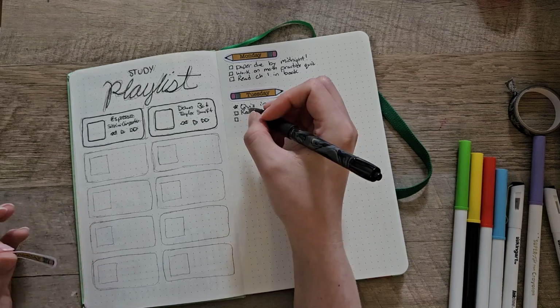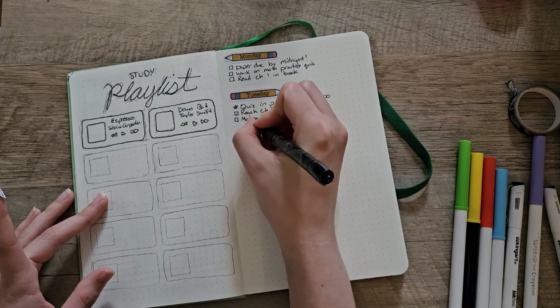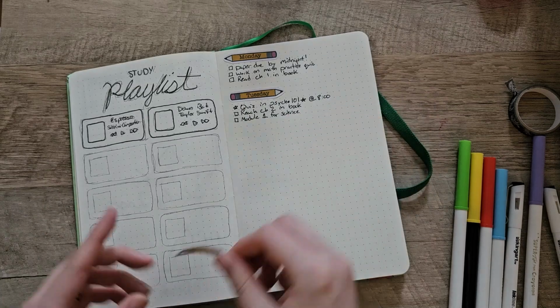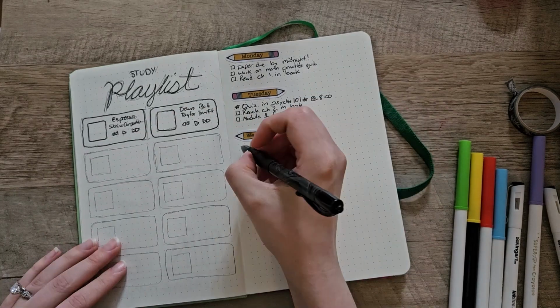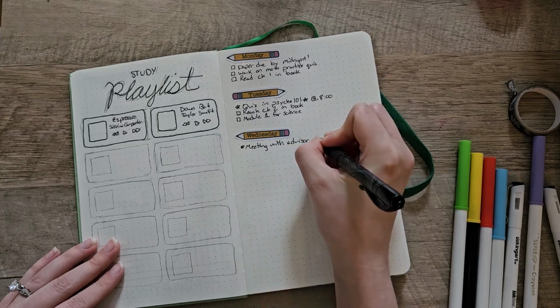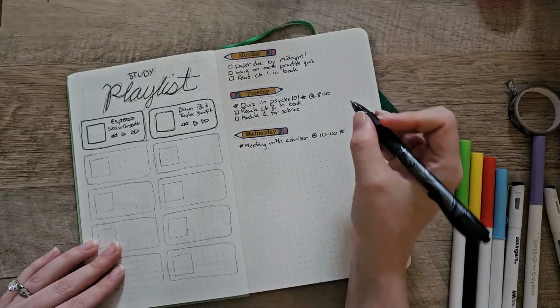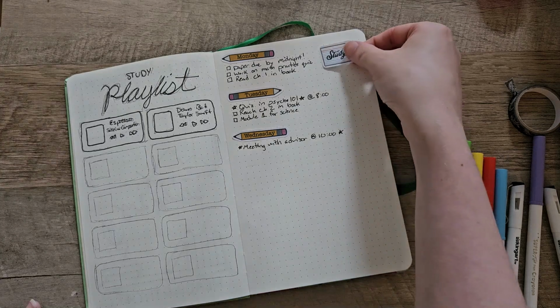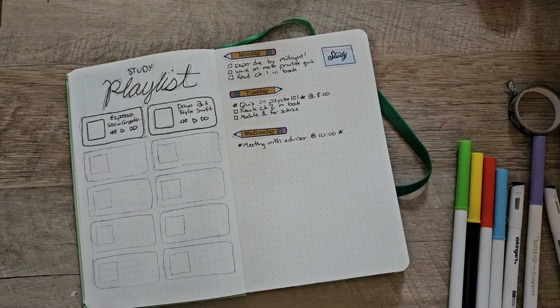Obviously, if you have more going on, spread it across two pages. Do whatever makes sense for you. I'm just using this as an example, I'm not really using this as an actual week, so I'm just putting some random stuff that I thought maybe would happen during your average week during college, say.